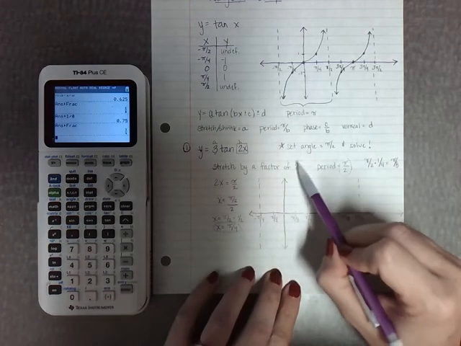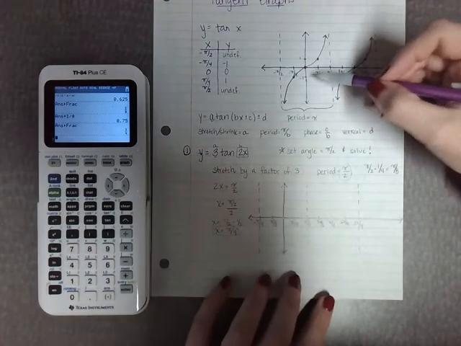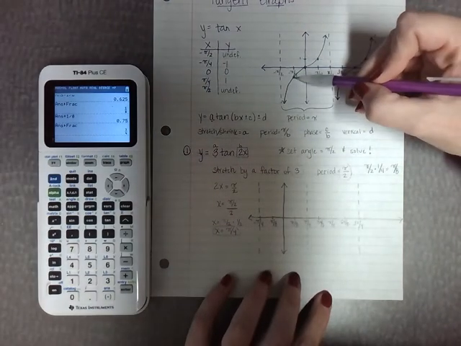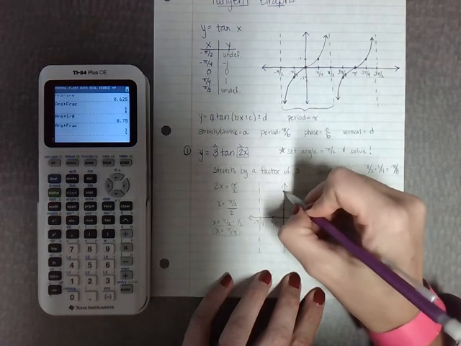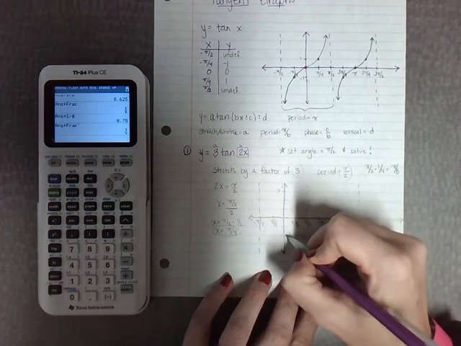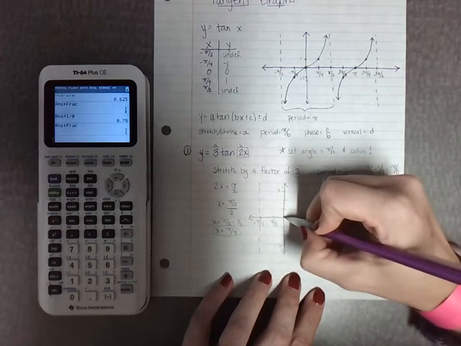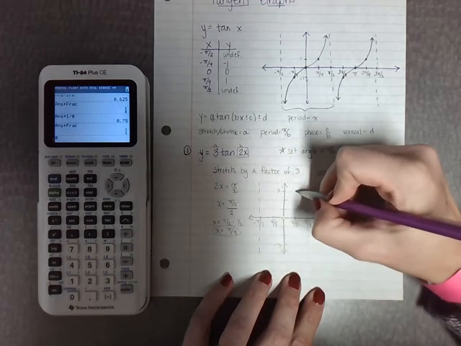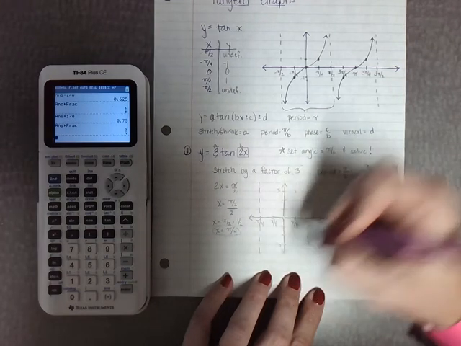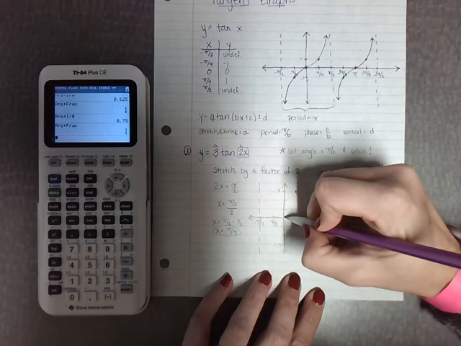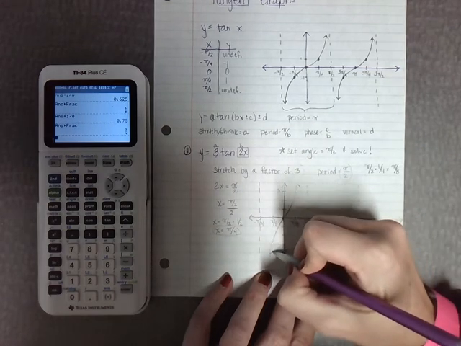Keep in mind we had a stretch by a factor of 3. So looking up here at our basic graph, remember when we put our dots at 1 and -1, our dots are going to go at 3 and -3 now. So make sure that you label your y-axis up to 3 and down to -3. So the center one's always at 0. The one on the right is always at 3. The one on the left, well, not always at 3, but in this case it's always at 3. And then you're going to go up and down.